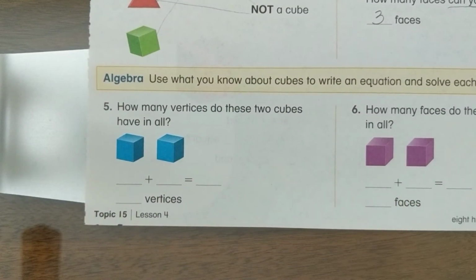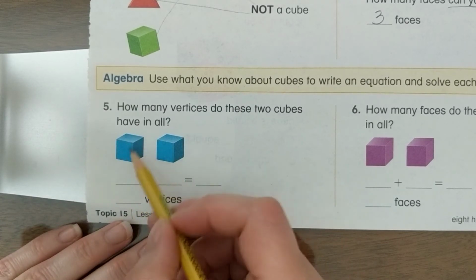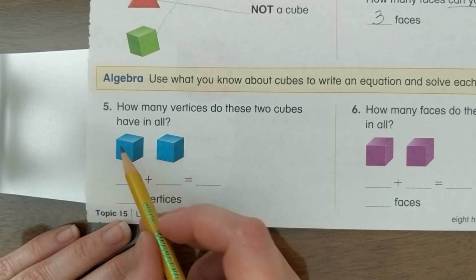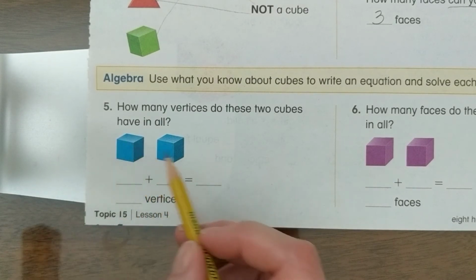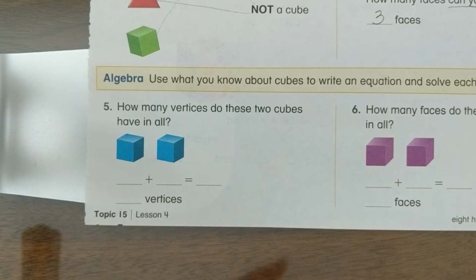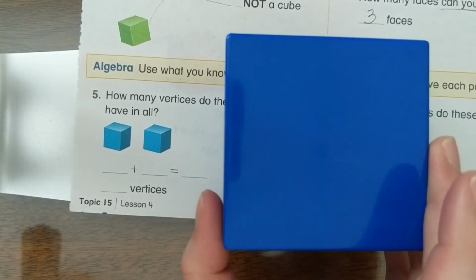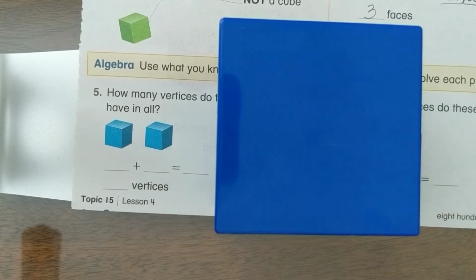Okay, how many vertices do these 2 cubes have in all? Again, we can't see all the vertices on here because there's a back side that you can't see. So I'm going to take this one out to help us again. Here we go. Think of a tissue box. If you have an empty square tissue box at home, that can help you. Any square shaped box can help you.